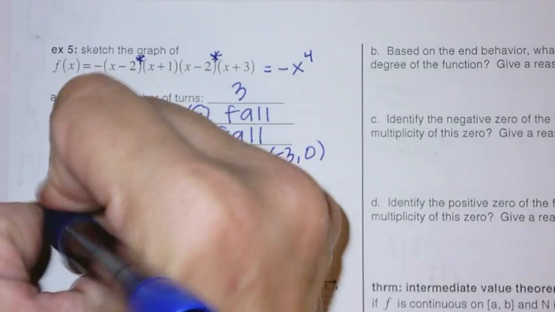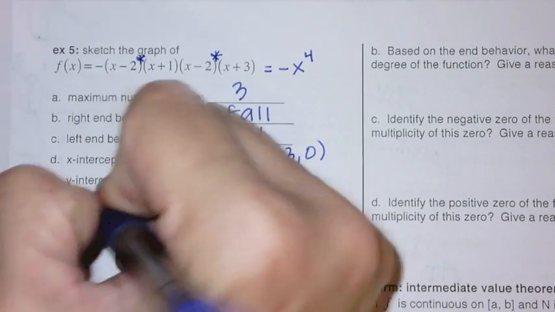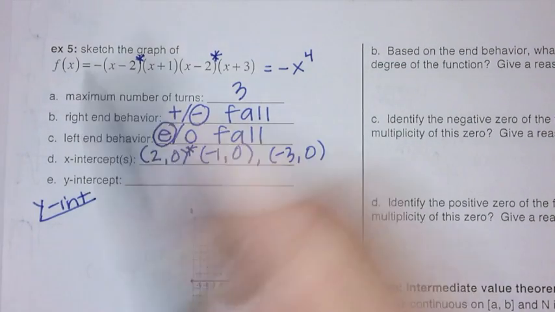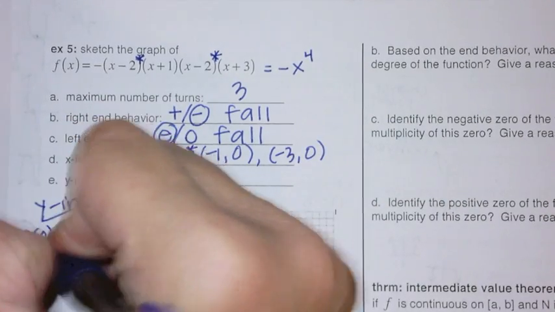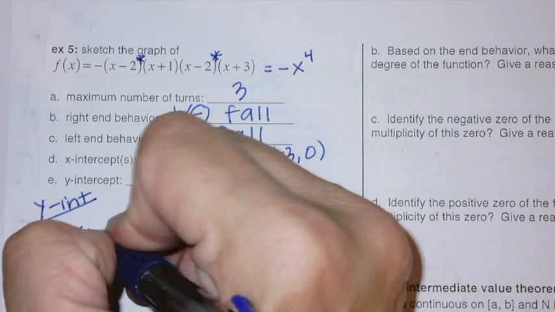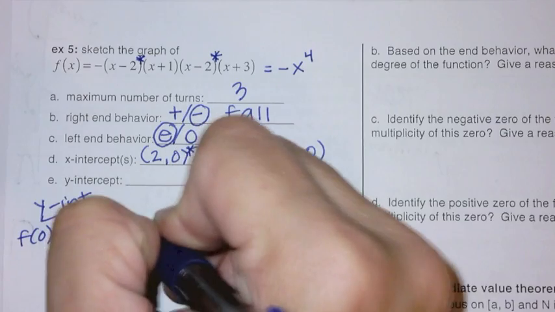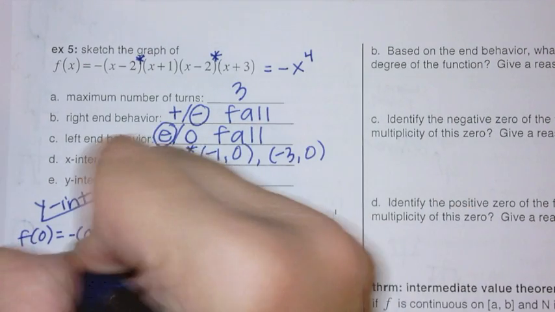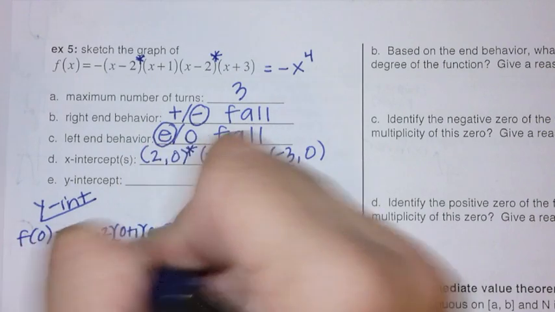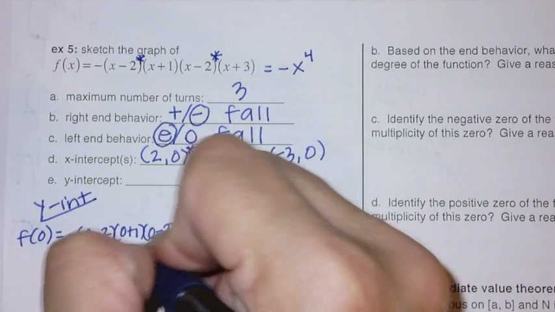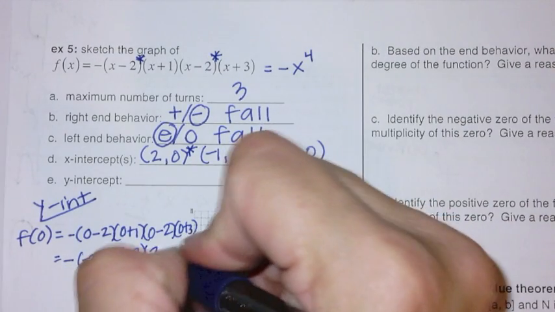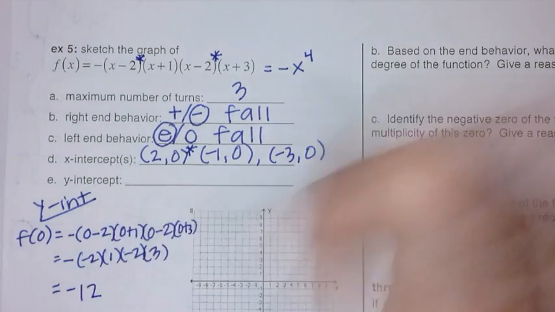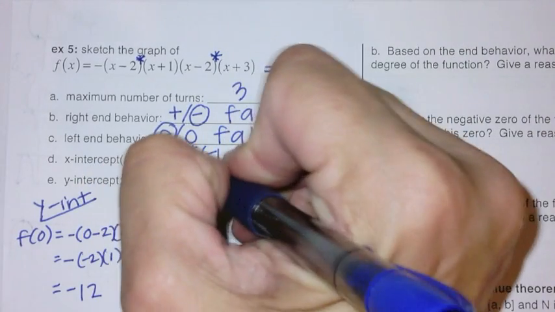The y-intercept, my suggestion to you is not to do the y-intercept in your head because you have this negative out in front. Actually do f of 0. And then you won't mess up. 0 minus 2 times 0 plus 1 times 0 minus 2 times 0 plus 3, which gives you negative 2 times 1 times negative 2 times 3, which means you have 3 negatives, so it's going to end up being negative. So this is 0, negative 12.